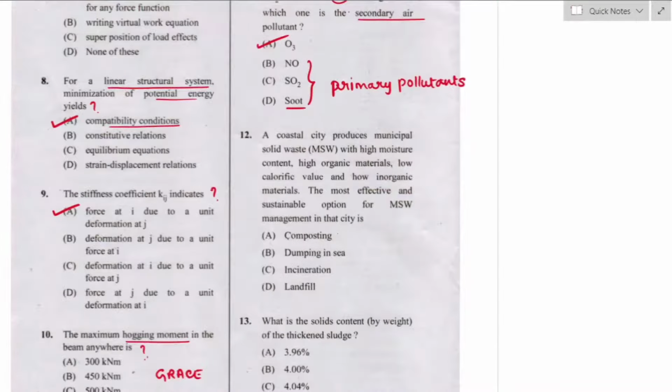Question number 12. A coastal city produces municipal solid waste with higher moisture content, higher organic materials, low calorific value and low inorganic material. The most effective and sustainable option for municipal solid waste management in that city is. So if the solid waste has higher moisture content and higher organic materials, the best method will be the composting method. Option A is the right answer.